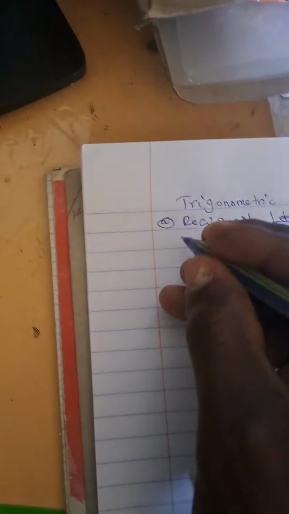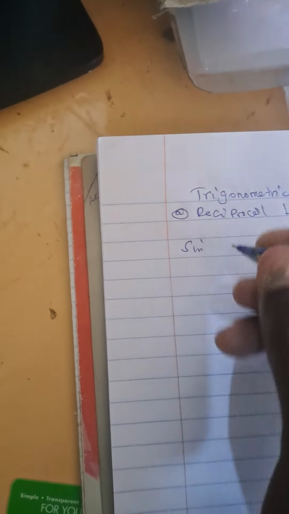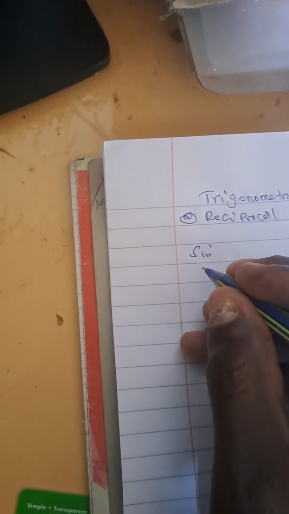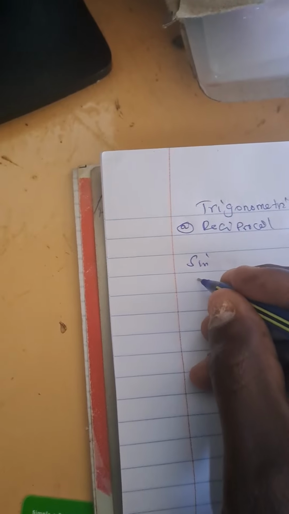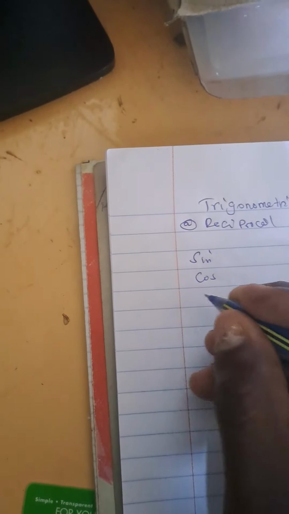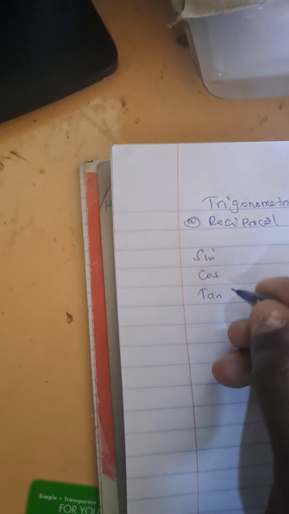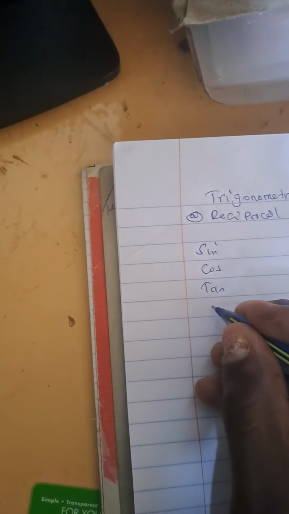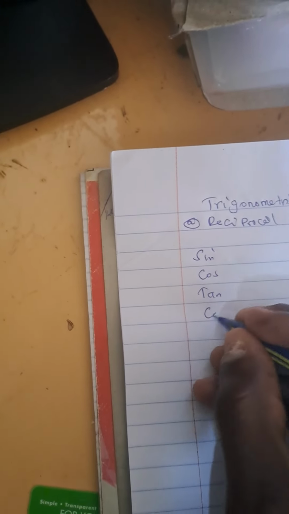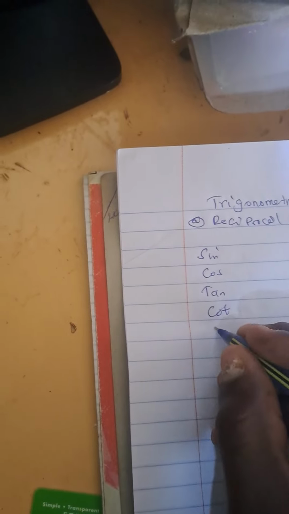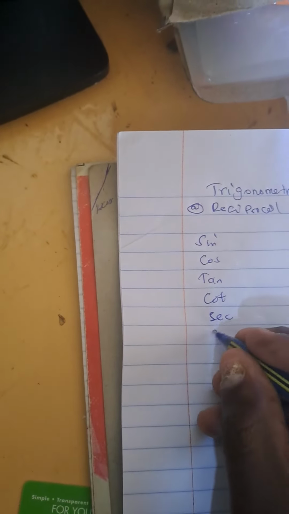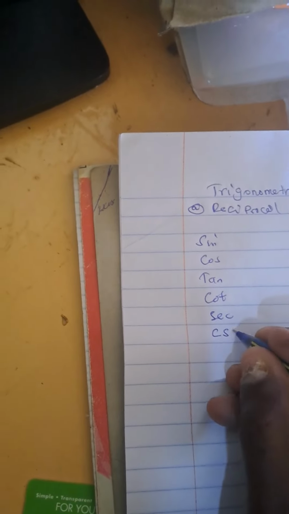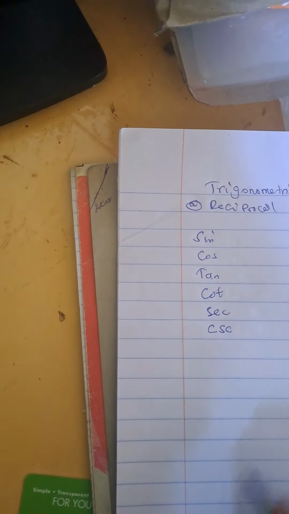So the first one, write sine, then cos, then tan, then we go to cot, then we go to sec, then we go to cosec, like that.